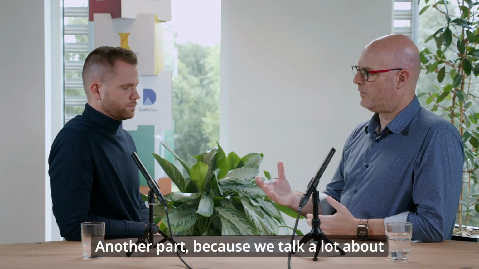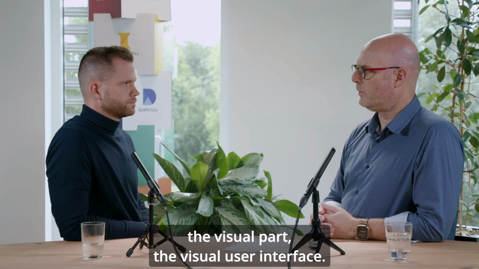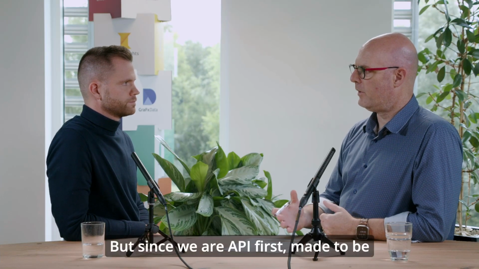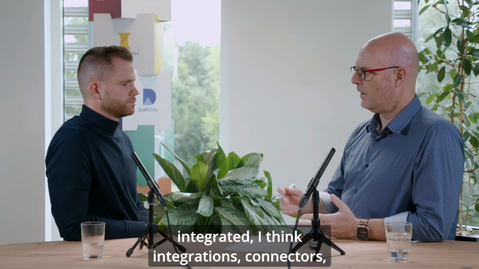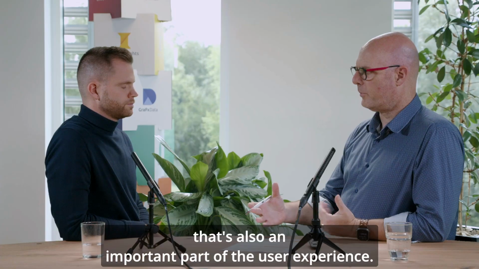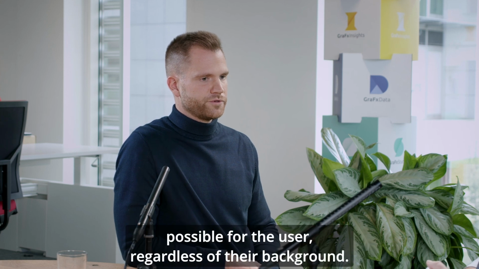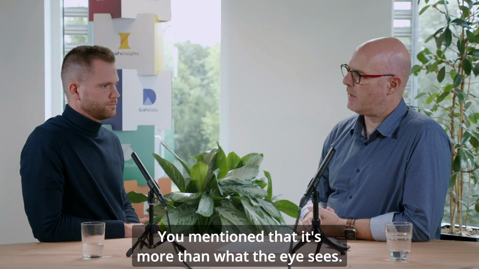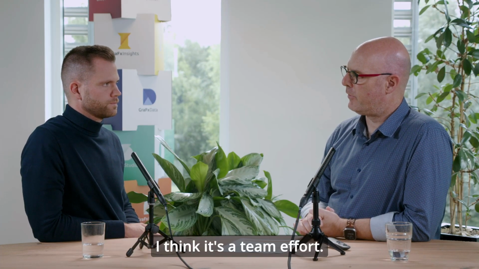Another part, because we talk a lot about the visual part, the visual user interface, but since we are API first, made to be integrated, I think integrations, connectors, that's also an important part of the user experience. Yeah, absolutely. It's all about making things as easy as possible for the user, regardless of his background. Yeah. You mentioned that it's more than what the eye sees. I think it's a team effort. So how do you look at that?